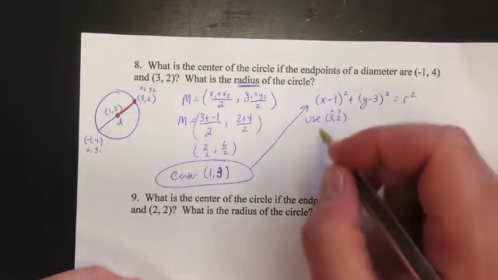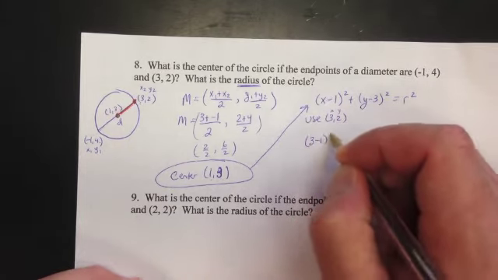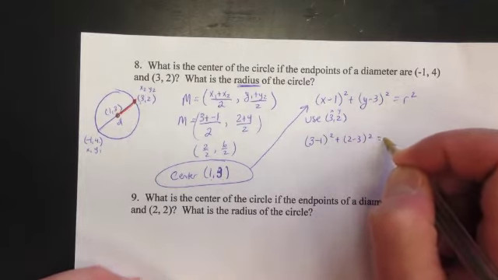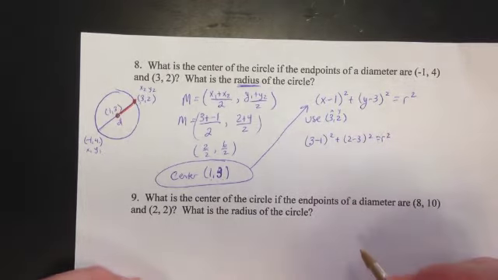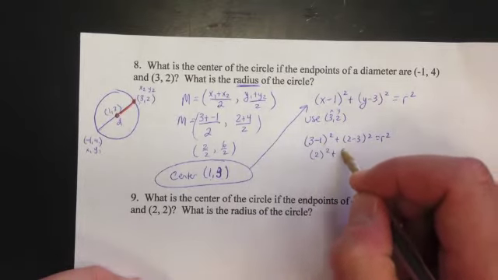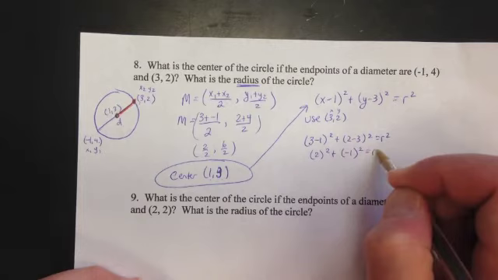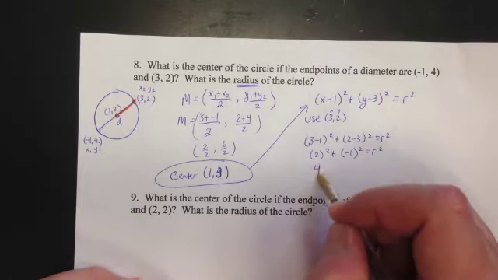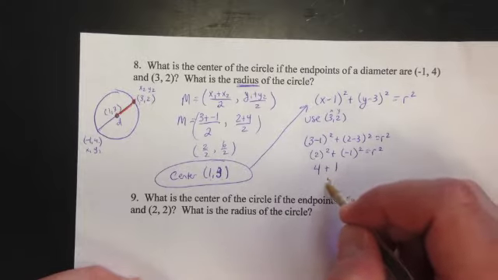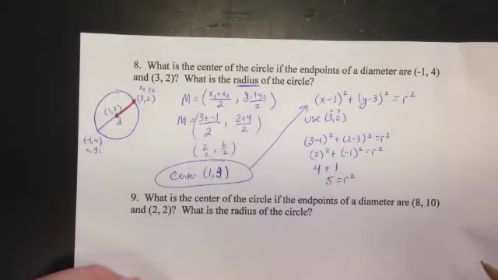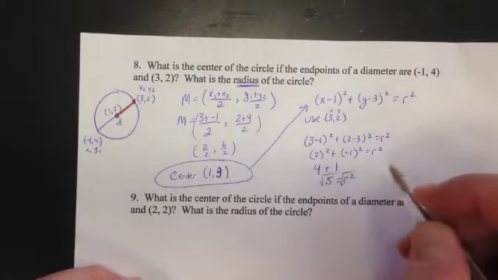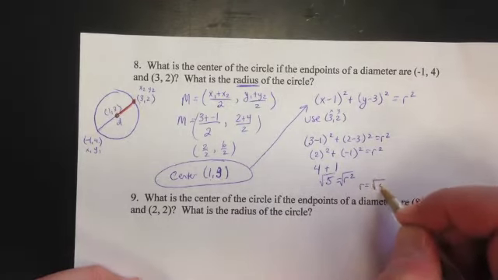I'm going to substitute. So I get (3 minus 1) squared plus (2 minus 3) squared is equal to r squared. 3 minus 1 is 2, so that's 2 squared plus negative 1 squared equals r squared. 2 squared is 4. Negative 1 squared is 1. And what we get is 5 equals the radius squared. So if you want the radius, square root both sides, and the radius is square root 5.